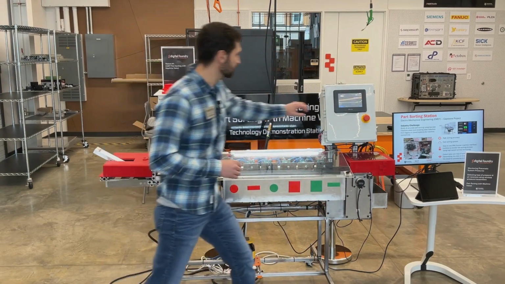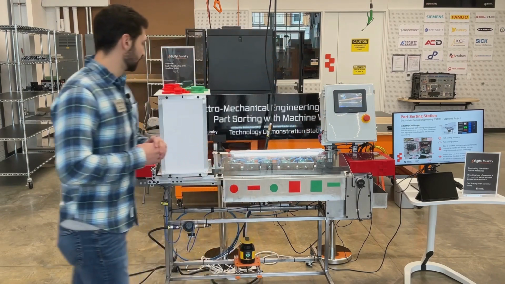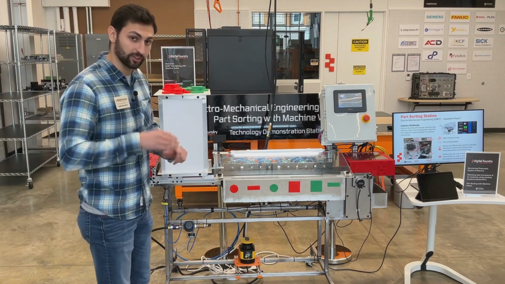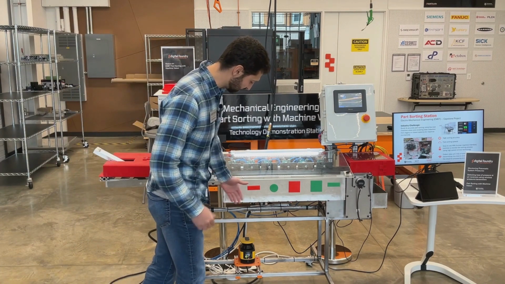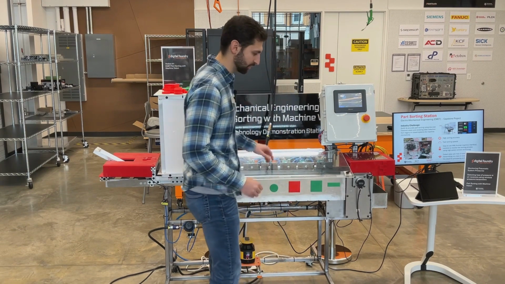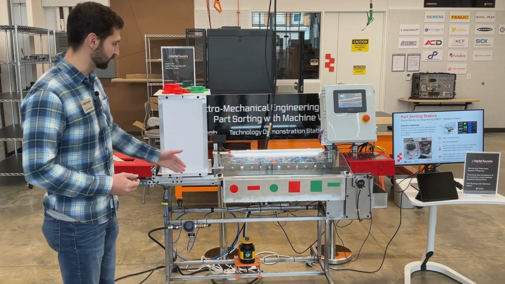So I'm going to turn it on, let it run. You can see it starting up. Another legacy device I'll add is the safety sensor down here. If I get too close where I need to grab the parts, it will turn off the conveyor. Step away, it turns back on.